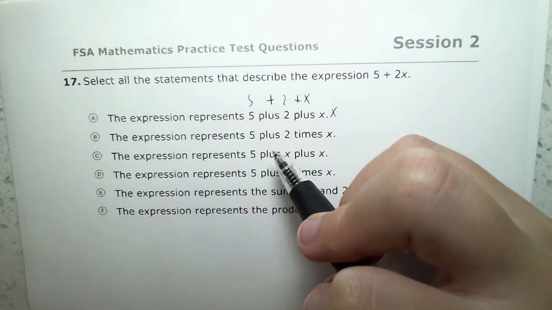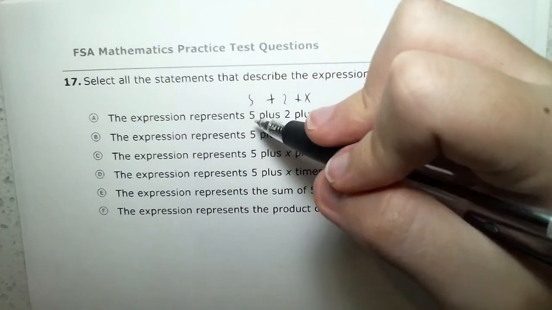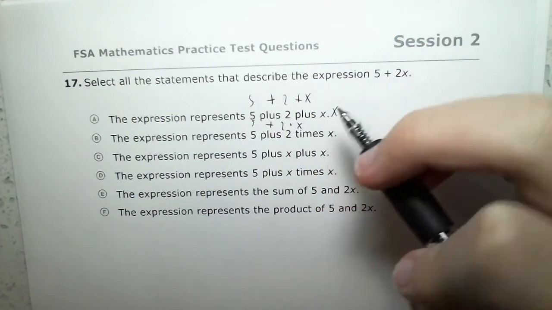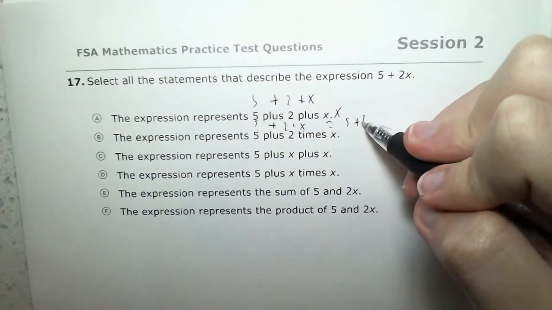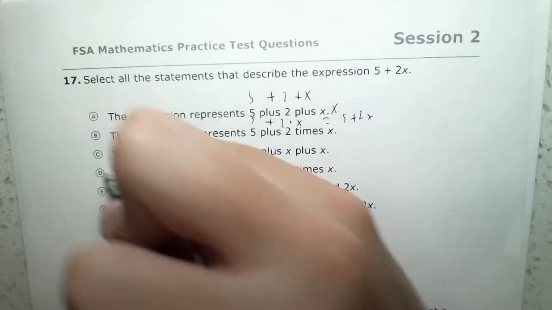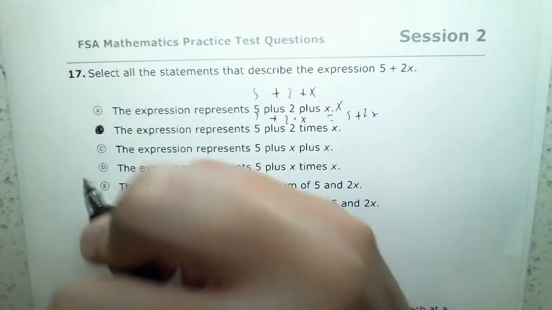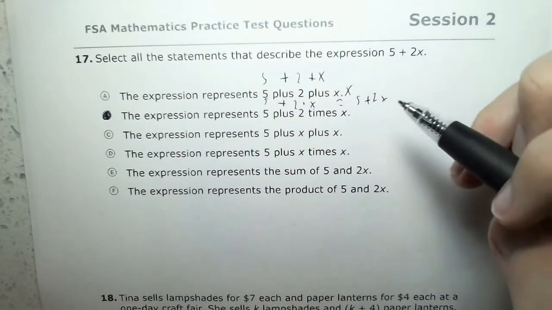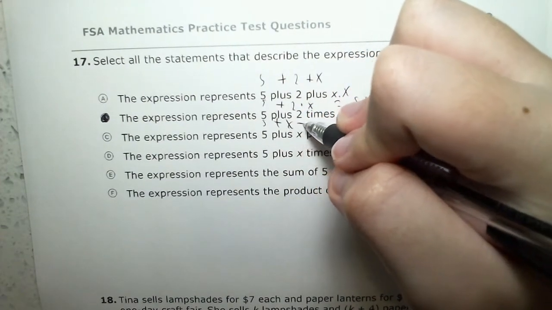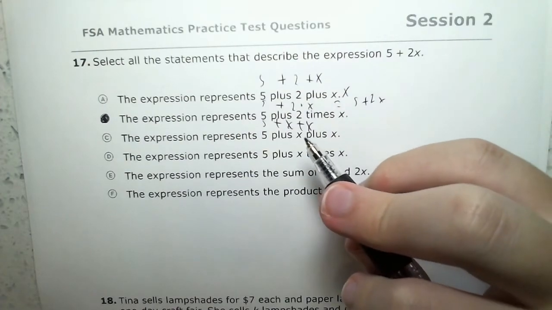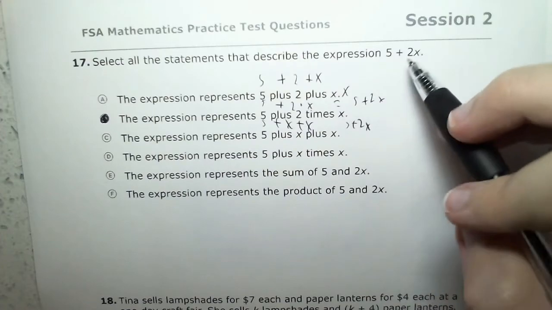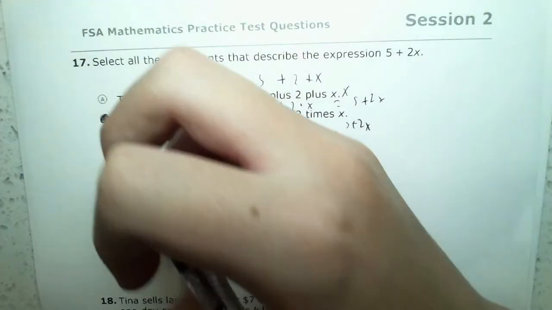Now let's try 5 plus 2 times x. Now this can also equal 5 plus 2x, which is similar to this over here. So this one is correct. Now let's do 5 plus x plus x. And what is x plus x? 5 plus 2x. So this is also similar to this over here, and we can fill it in.